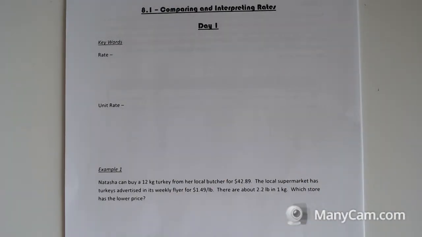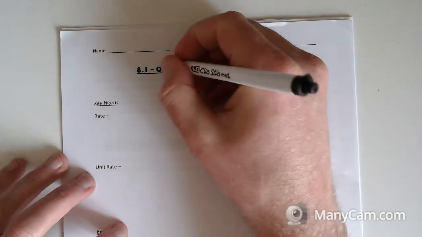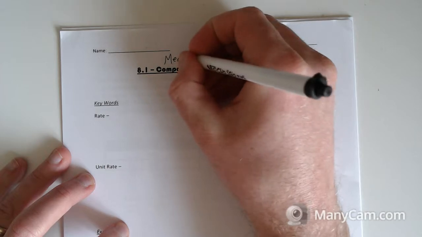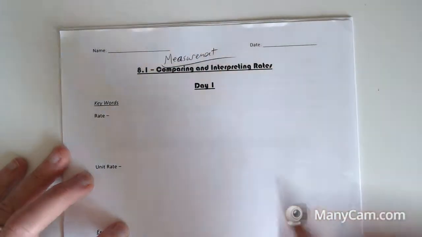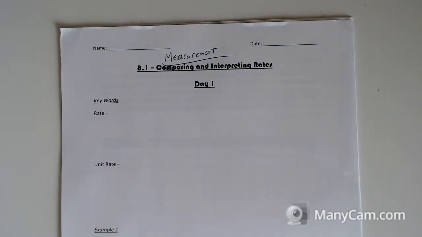Okay, so we're going to jump ahead to chapter 8 in your textbook, and this is the chapter on measurement. Actually, it doesn't say that. Measurement. Sorry, my hands are all sticky, so I'm writing poorly.